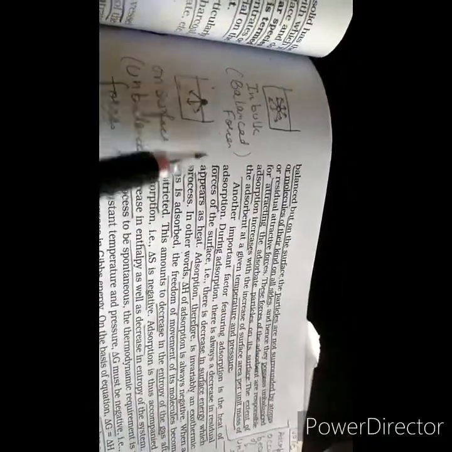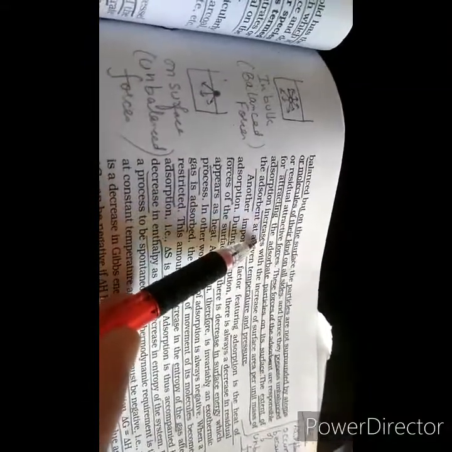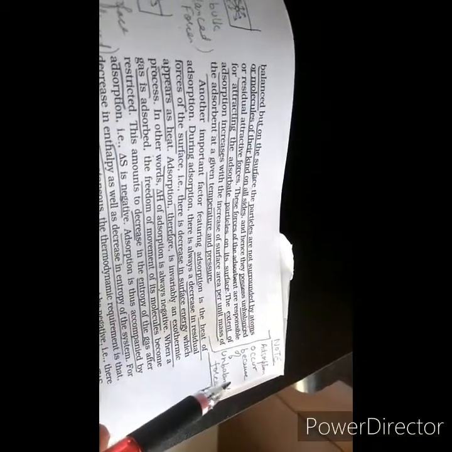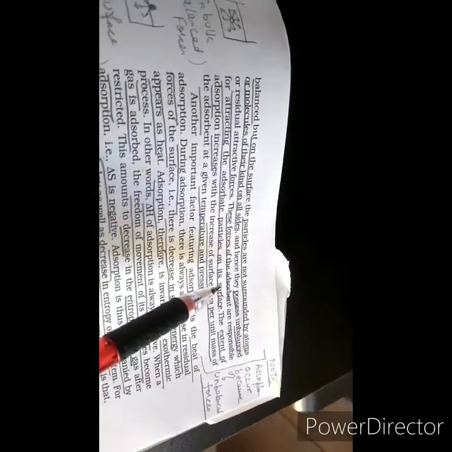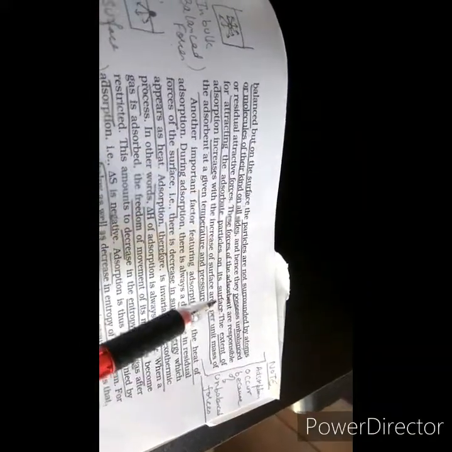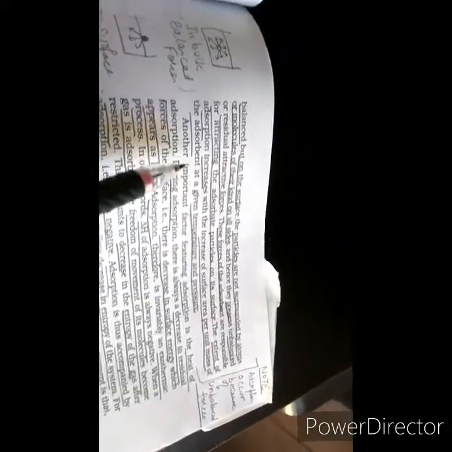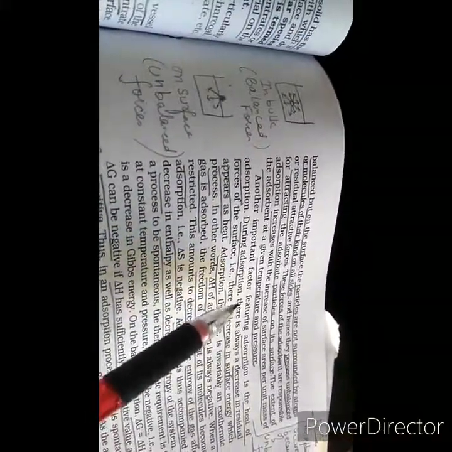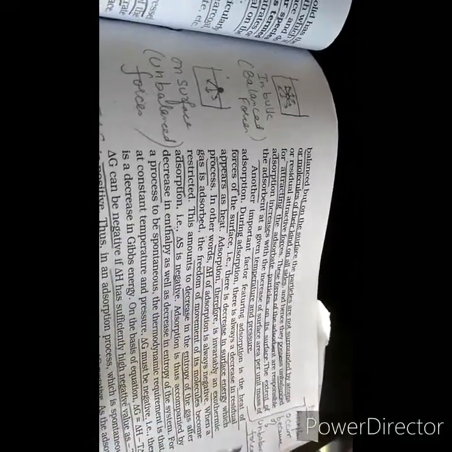Now as the surface area increases, the extent of adsorption also increases. So we can say here that adsorption occurs because of unbalanced forces. That is, the forces of the adsorbent are responsible for attracting the adsorbate particles on the surface. And the greater the surface area, the greater the extent of adsorption. Let's study one more factor regarding adsorption, that is the heat of adsorption.